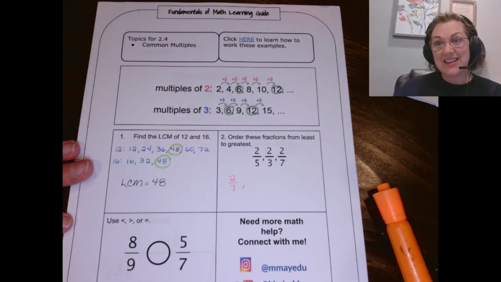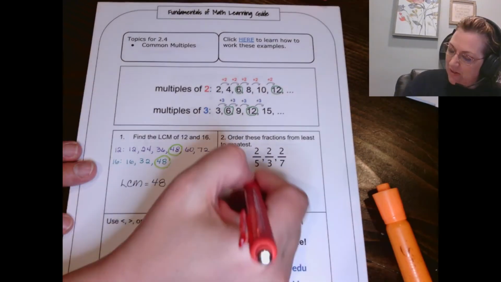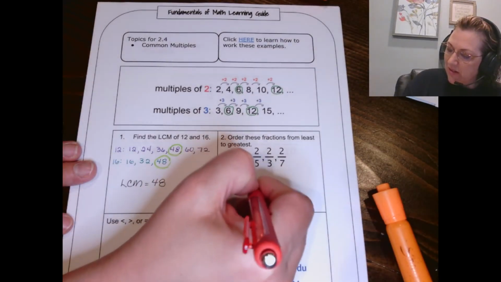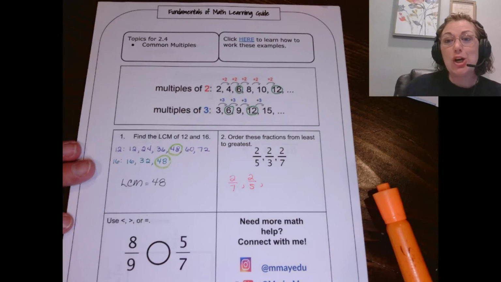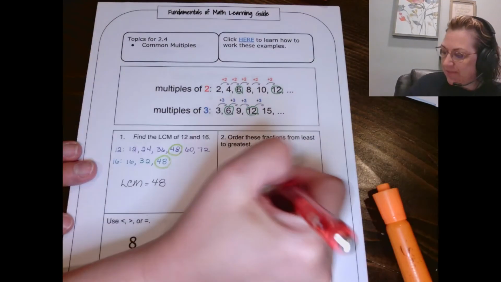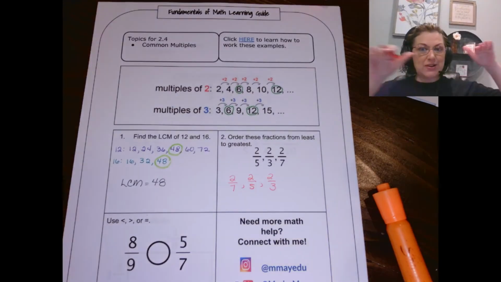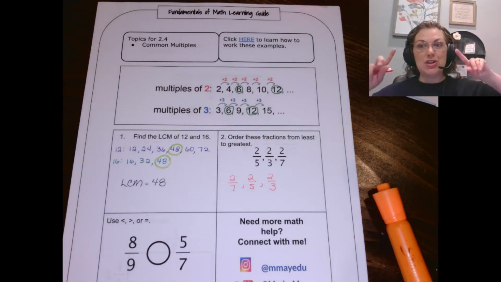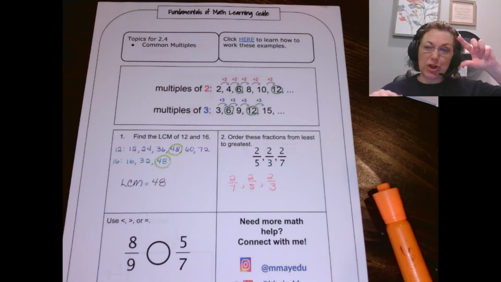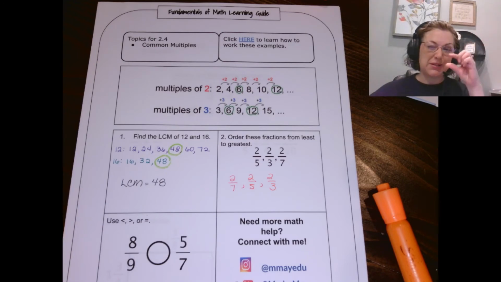Then the next one would be 2/5. The next one after that would be 2/3. So it's all about if those numerators are the same, then think about your denominators. The larger the denominator, the actual smaller the fraction is.